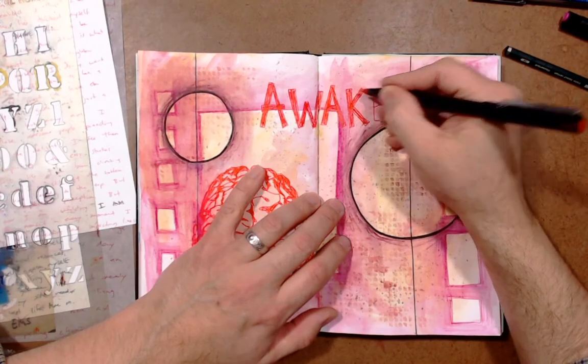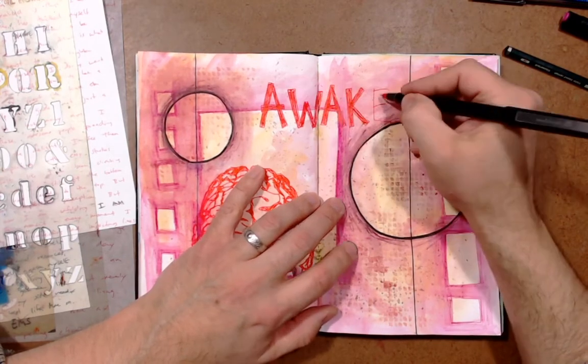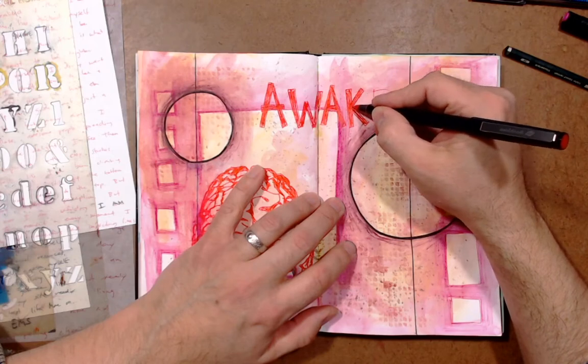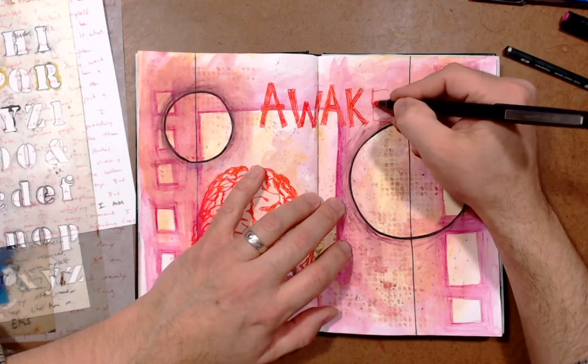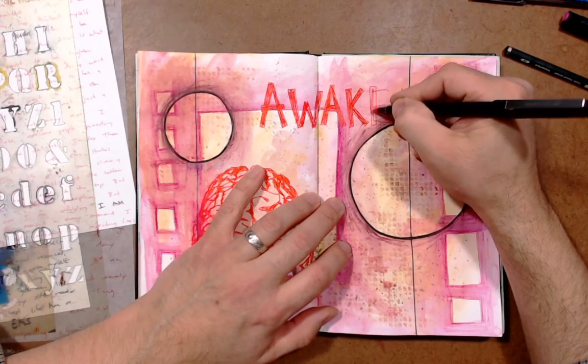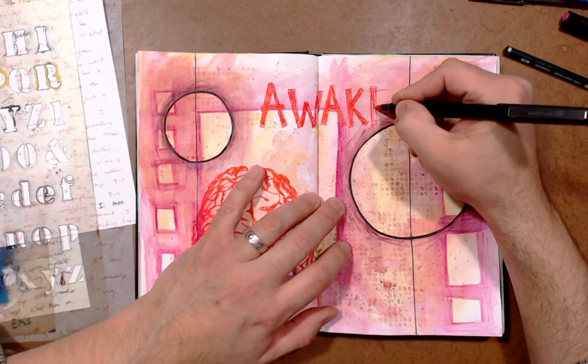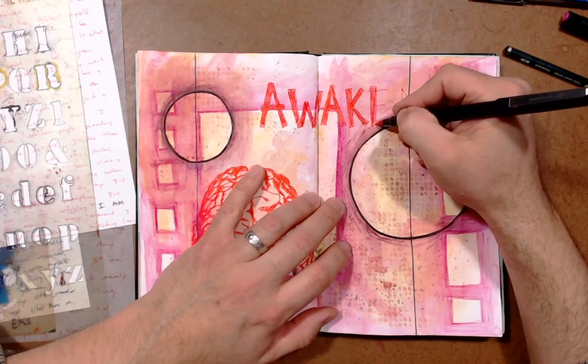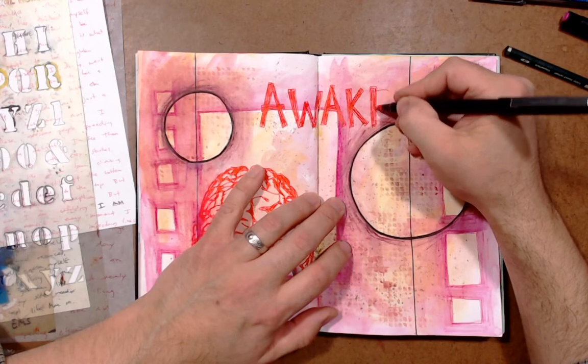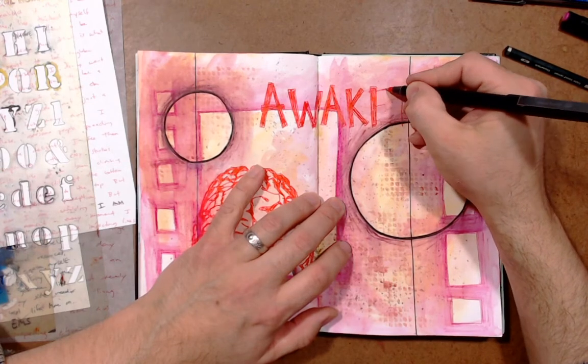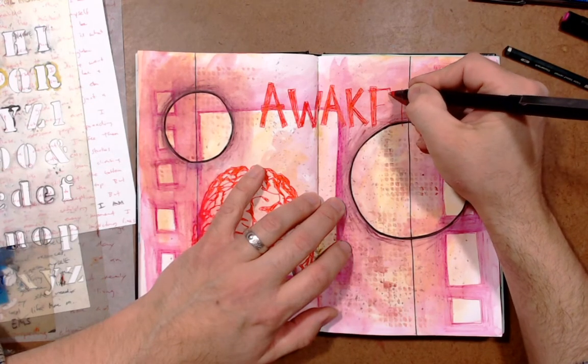And what I find is that when I fill in the letters, I don't fill them in completely. I leave some little spaces showing, and it kind of creates an interesting style of letter. It's not a solid shape, so it has a bit of a texture as I color it in and fill it in.